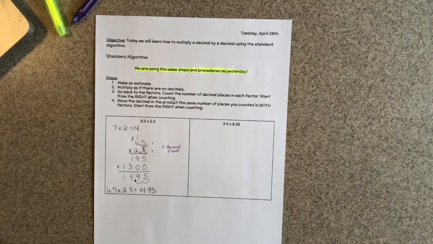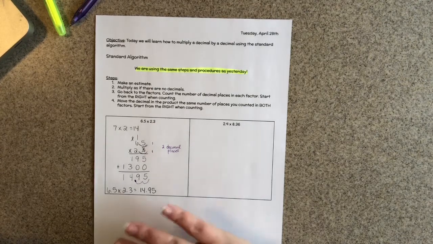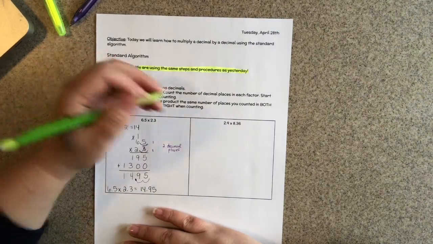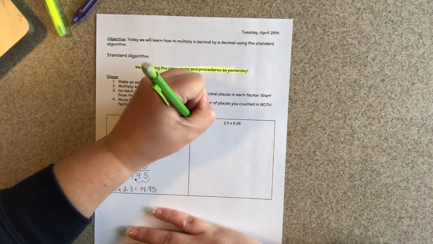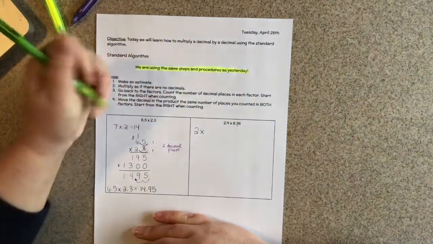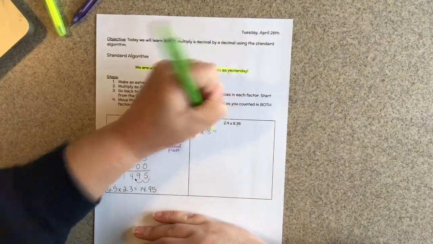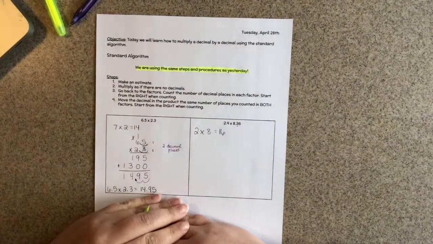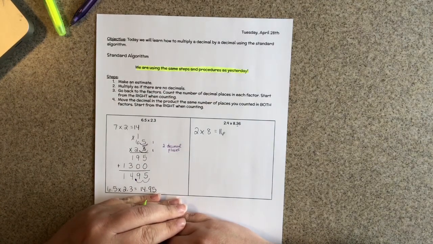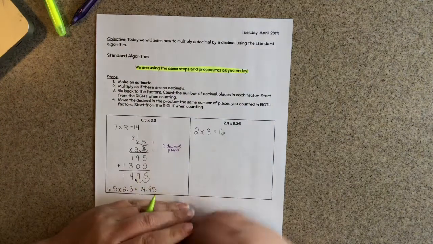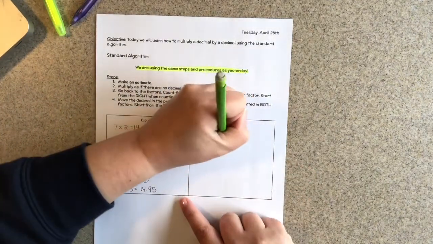Okay, great. Let's do one more example together. Our next example is 2 4/10 times 8 36/100. Let's first make an estimate. Okay, 2 4/10 is closer to 2. And then 8 36/100 is closer to 8 than it is to 9, because that 3 there tells me to round down. So 2 times 8 is 16. Okay, now remember, when you're multiplying by any numbers, the number with the greater number of digits goes on the top. So here we have 1, 2 digits. 1, 2, 3 digits. So your 8 36/100 needs to go on the top.